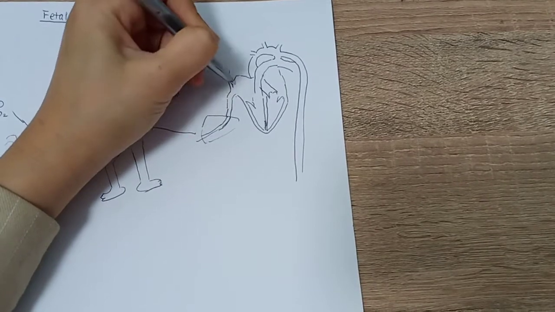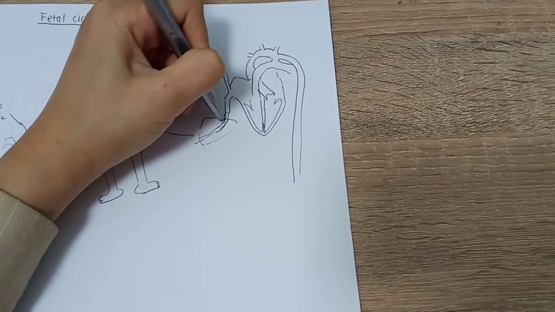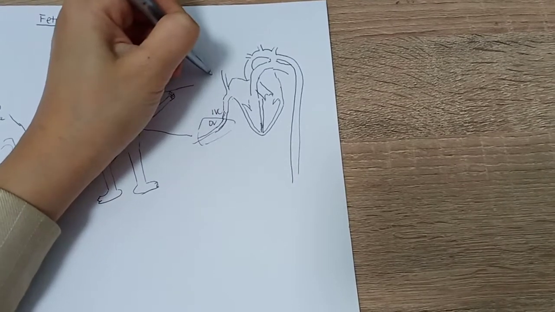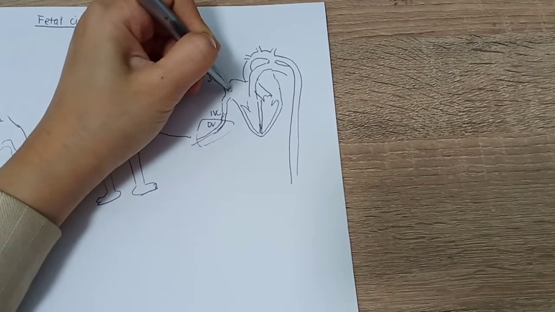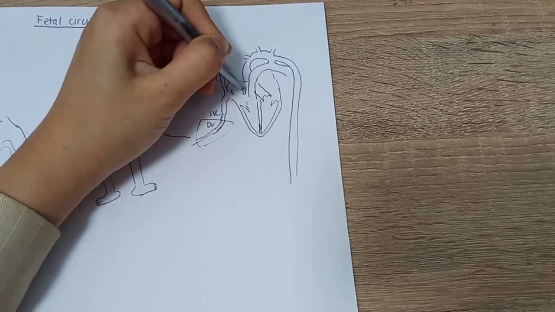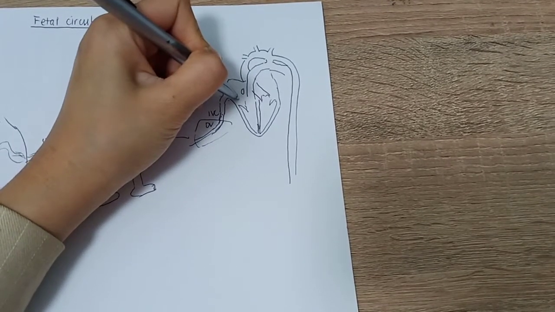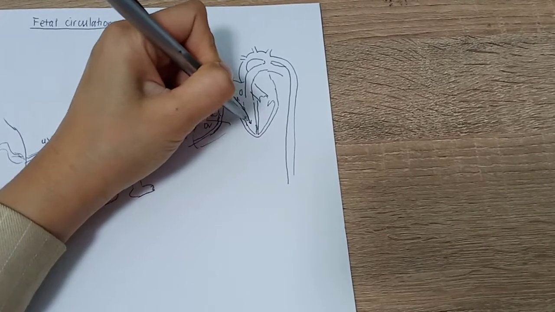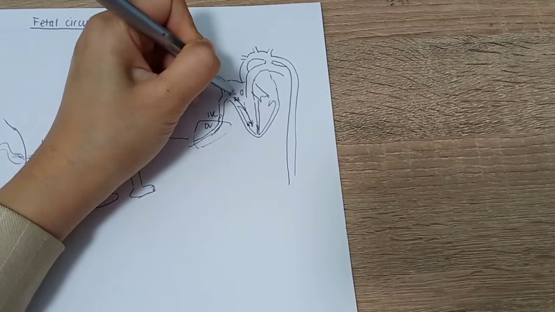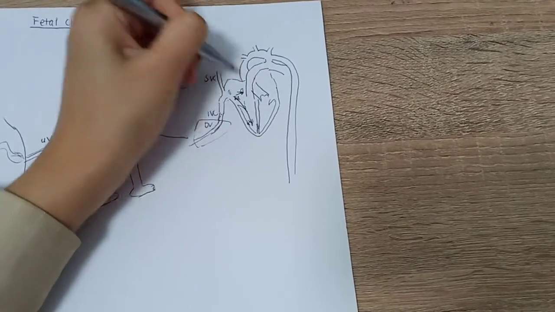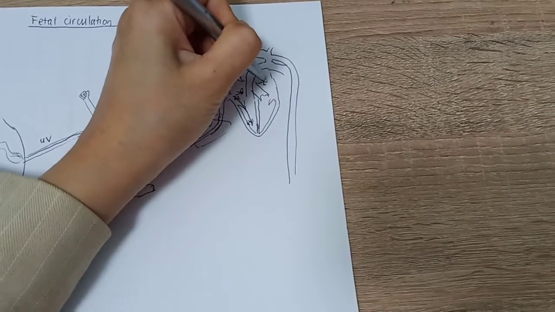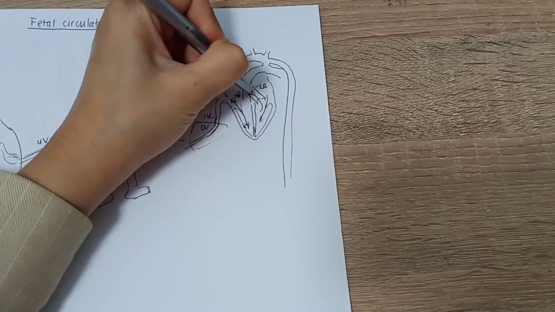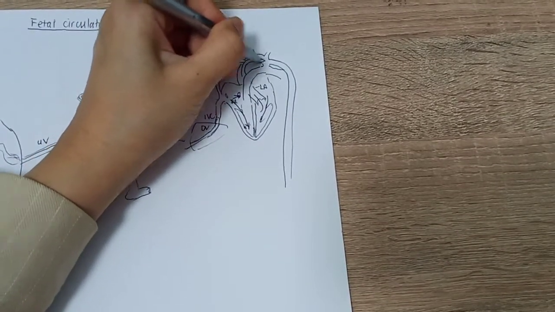So basically, the oxygenated blood passes through the ductus venosus, gets into the IVC, and this and the superior vena cava go into the right atrium, and we have the foramen ovale here. So by right, the blood will go either to the right ventricle, or through the foramen ovale to the left atrium, then into the left ventricle and to the aorta.